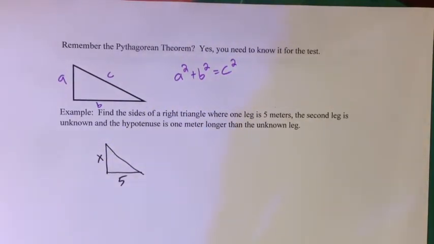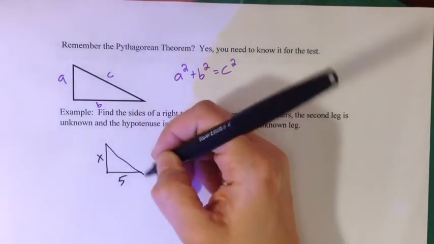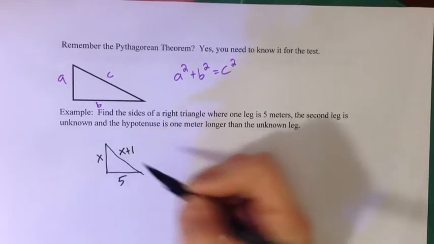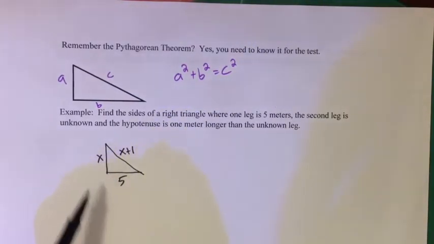And then the hypotenuse is 1 meter longer than the unknown leg. So that means that the long side, the hypotenuse, is the short side plus 1. Now I have a triangle fully labeled, and I know that it's a right triangle. That means that I can plug those things into the Pythagorean theorem.